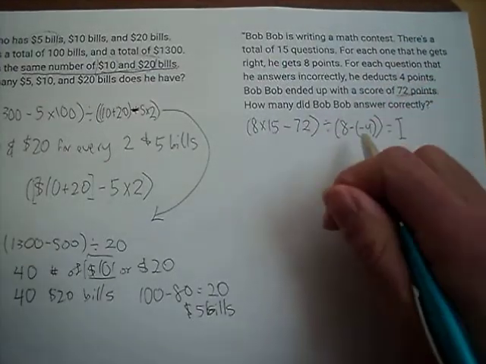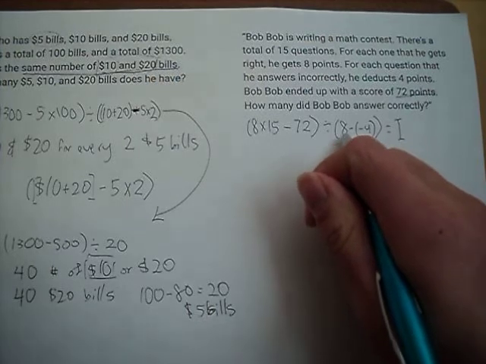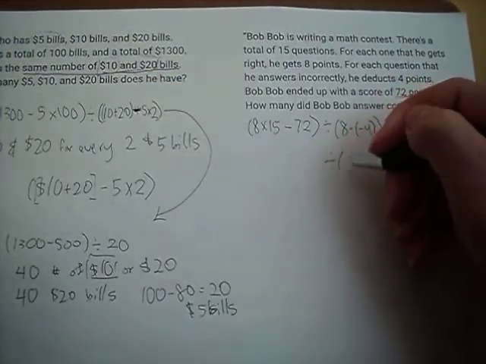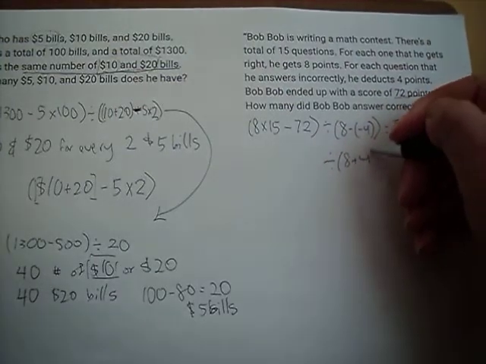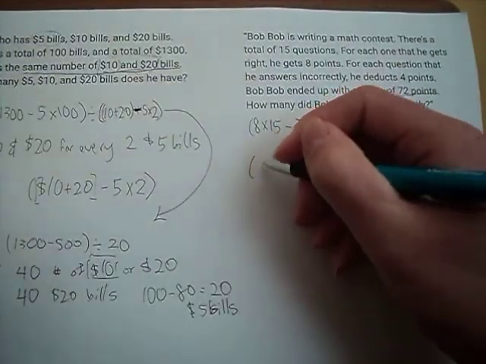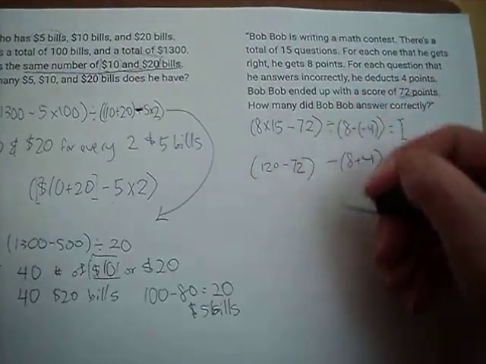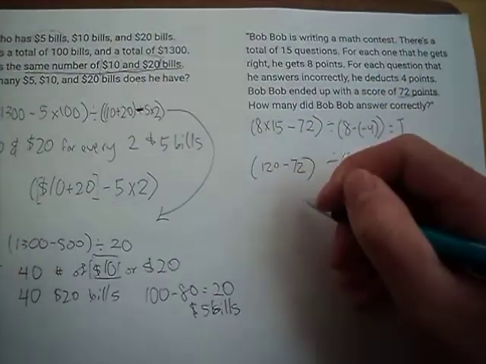Now, if you know your integers, 8 minus -4 is actually just equal to 8 plus 4. And this side, you'll get 120 minus 72, which is equal to the number of incorrects.